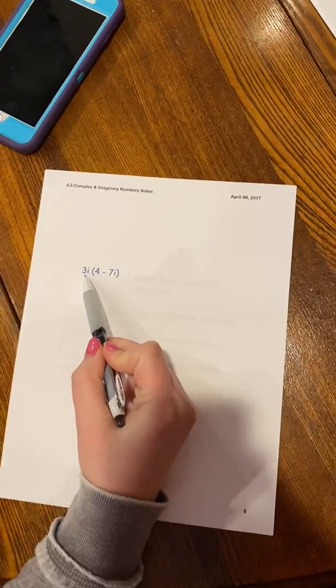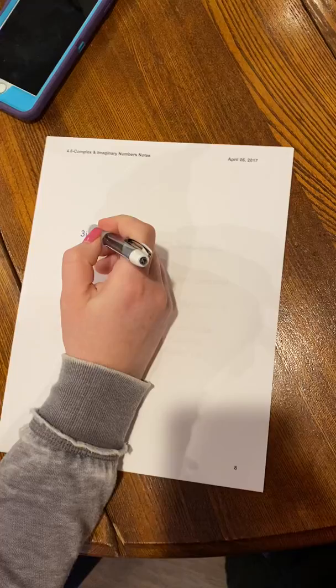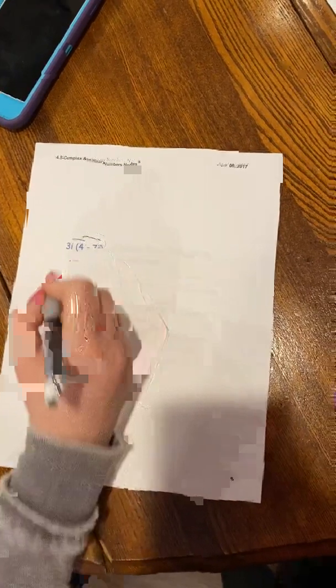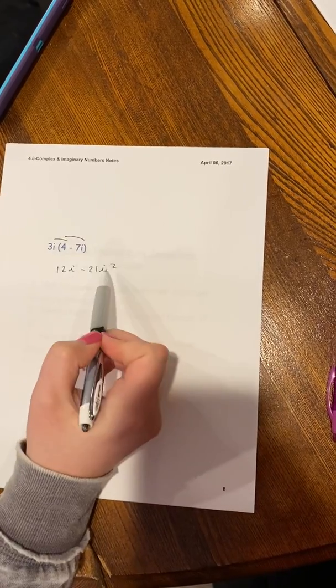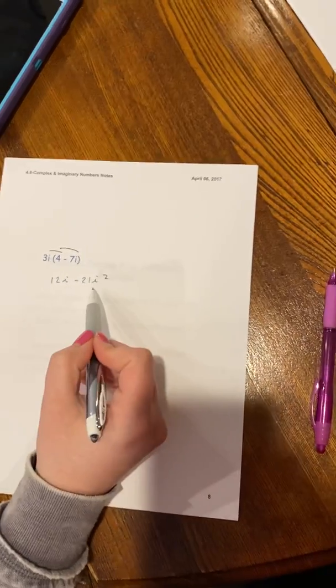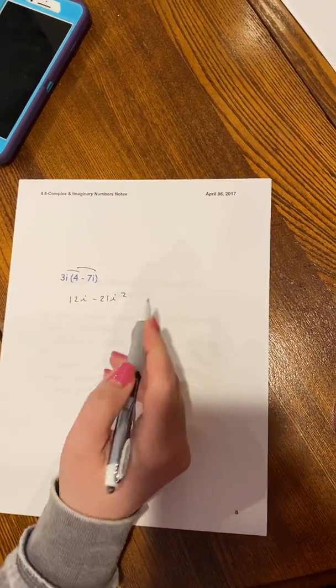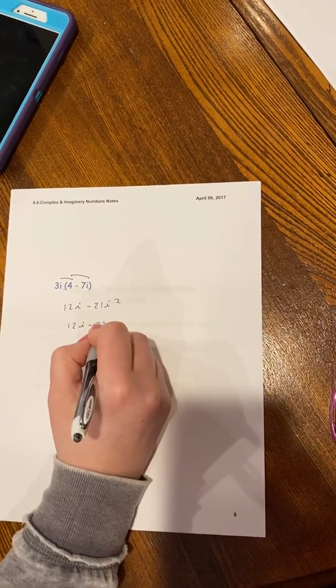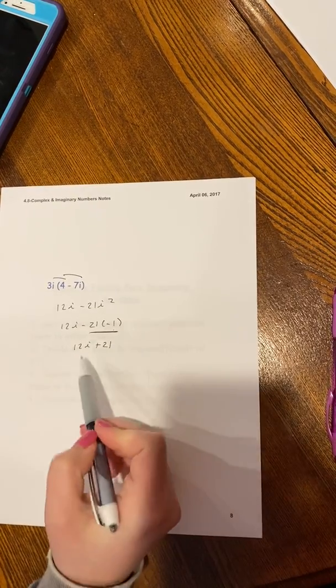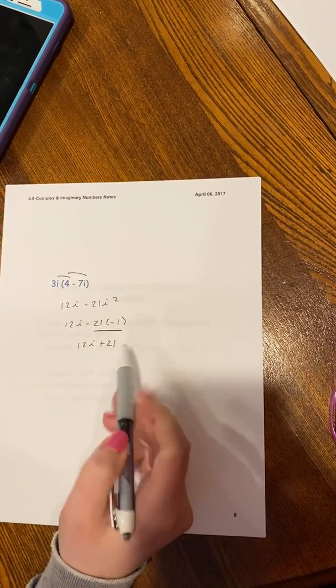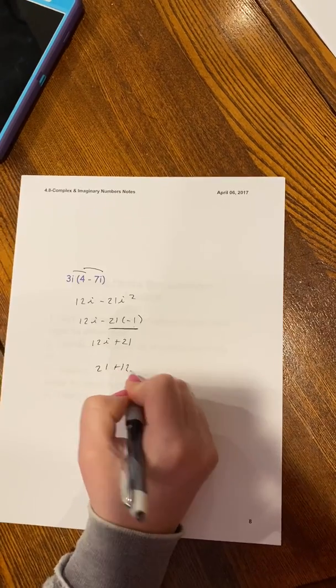Okay, I've got an imaginary number outside of parentheses, so I need to distribute. This is 12I minus 21I squared. I times I is I squared. And then we talked about at the beginning that I squared is equal to -1, so we need to plug that in. So I'm replacing I squared with -1. And then I can simplify this. -21 times -1 is +21. And then these two need to switch spots so it's in the correct order. So 21 plus 12I.